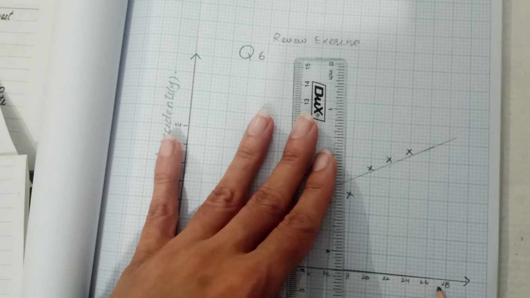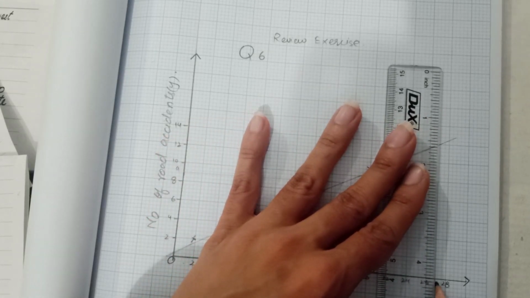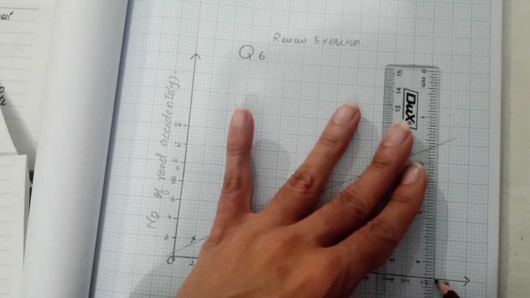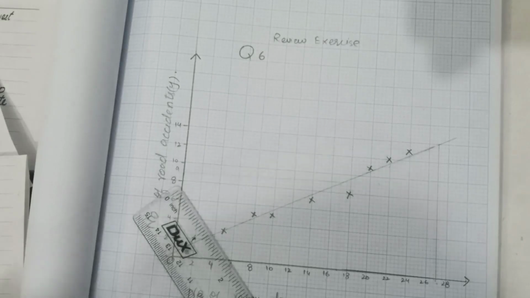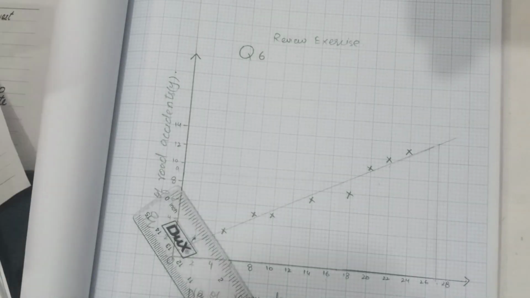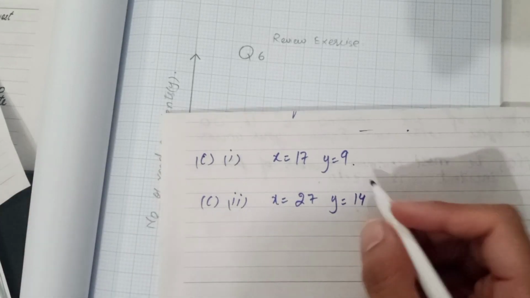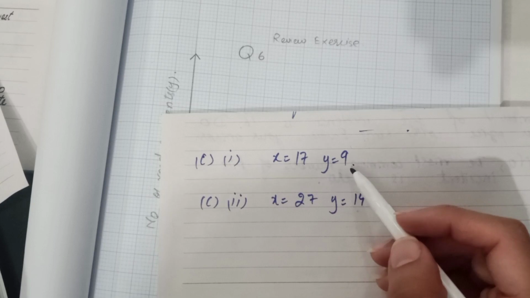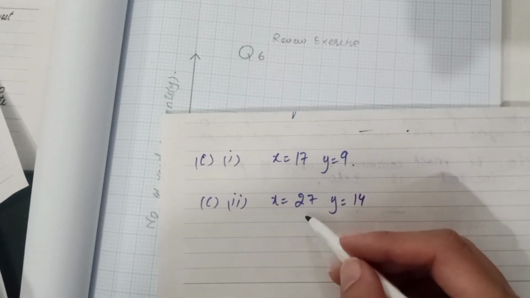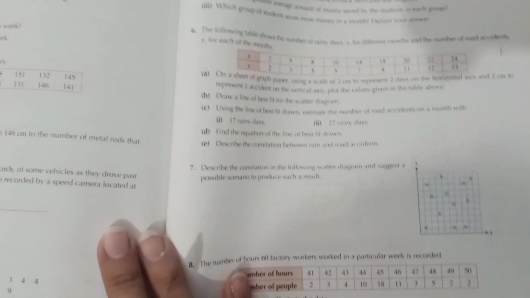When x is equal to 27, in the middle of 26 and 28, yes, this is 14. When x is equal to 27, y is equal to 14. And y is the number of accidents. When there are 17 rainy days, there are 9 accidents, and in 27 rainy days, there are 14 accidents.